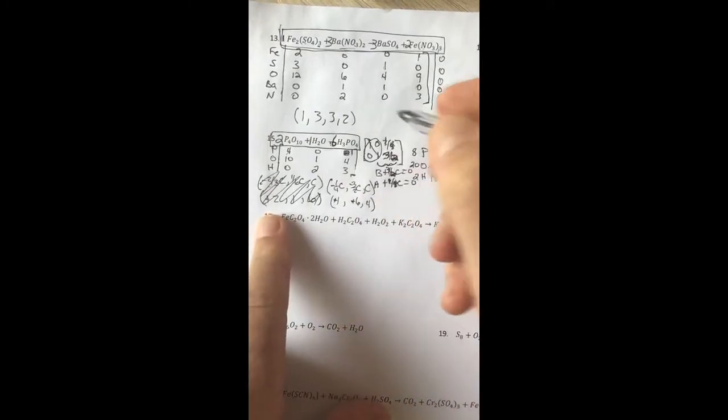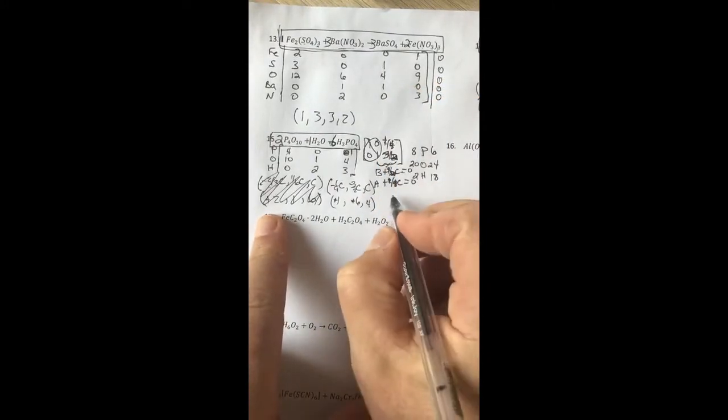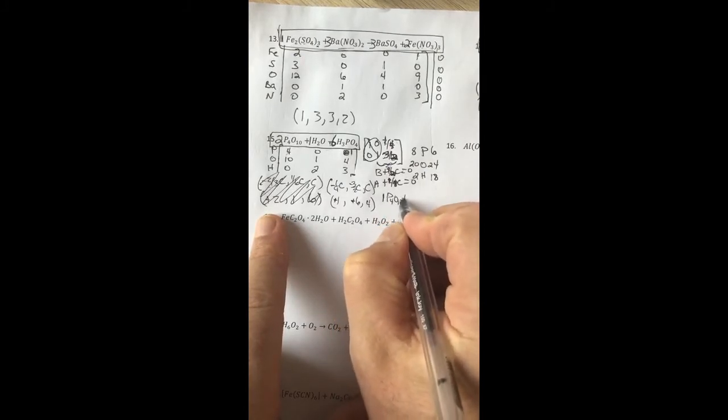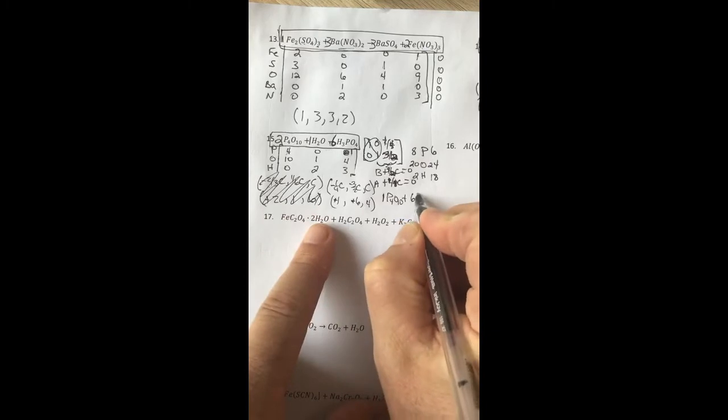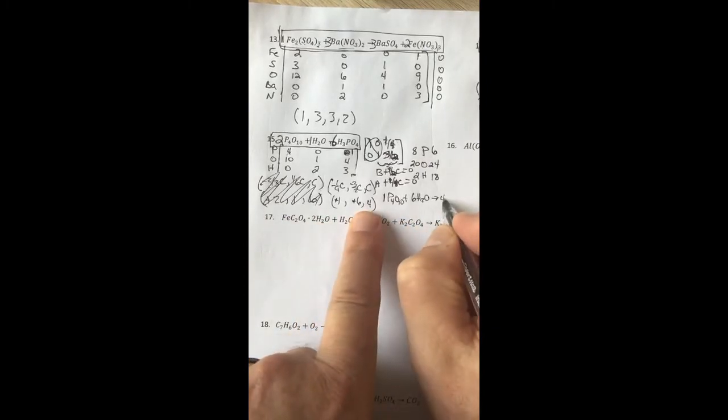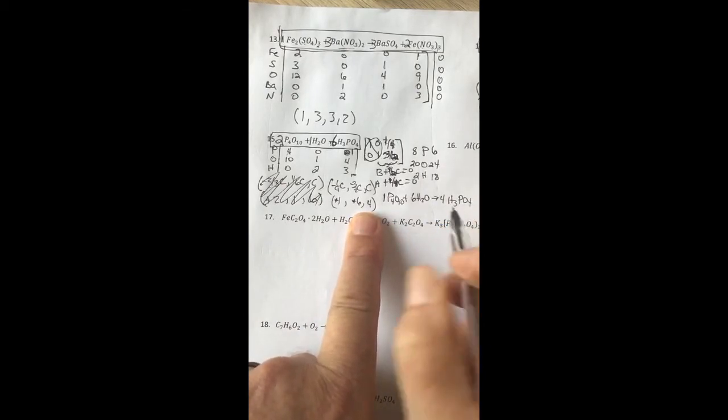So our actual answer should have been 1 P4O10, 6 waters, and then that will give us 4 of these H3PO4s. Now let's test it out.